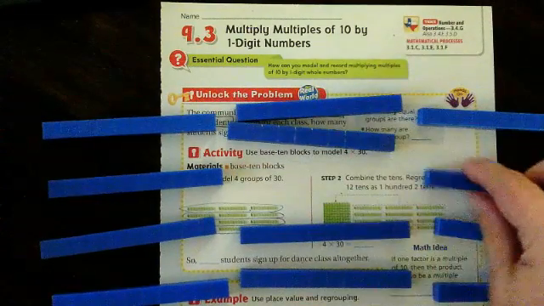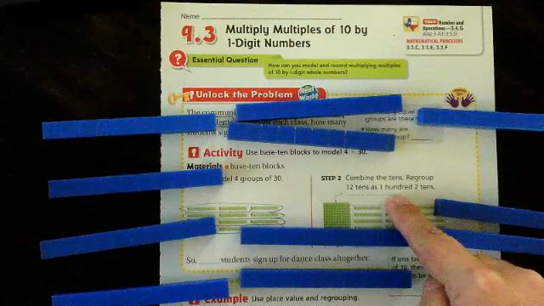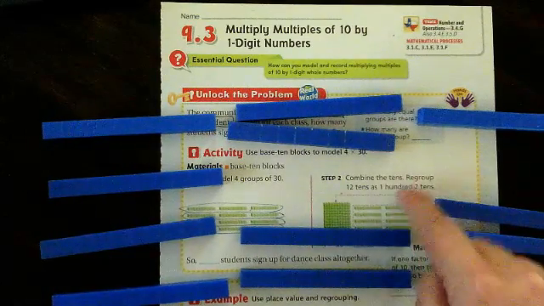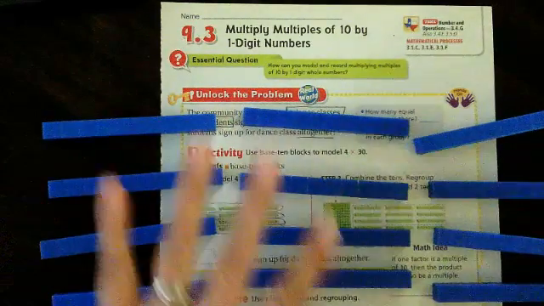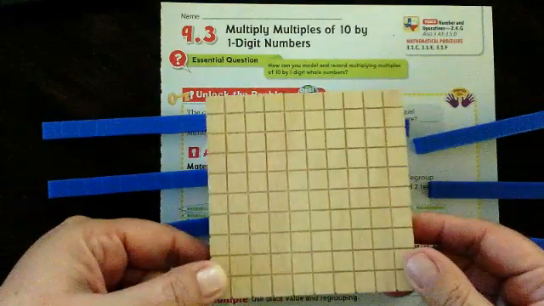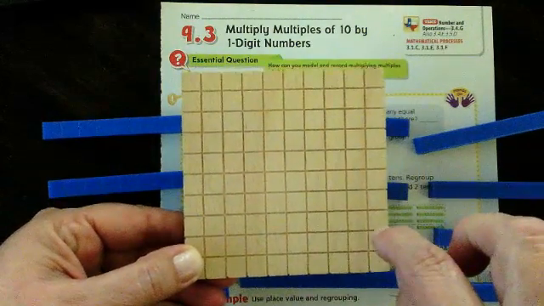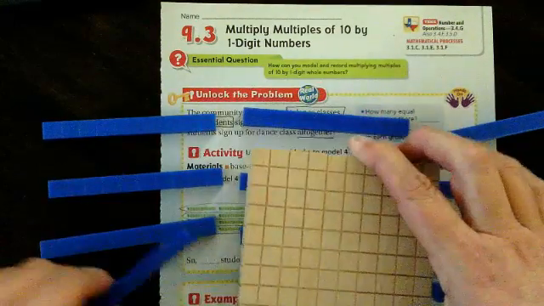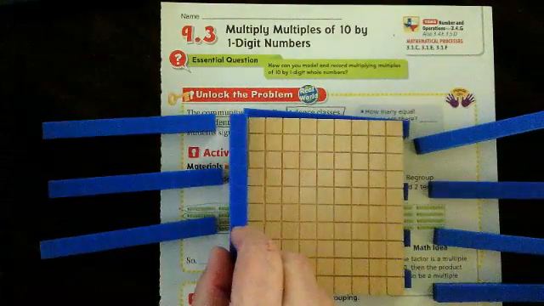In step 2, it says combine the tens. Regroup 12 tens as 100 and 2 tens. So what does that mean? Regroup them. Well, I have 10 longs here, but then I have a 100 square here. So on this square, there are 100 little squares, right? That's the same as saying, okay, let's regroup my tens.